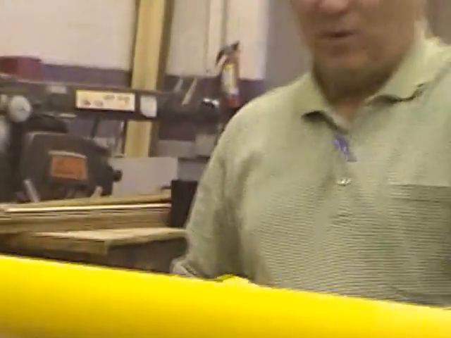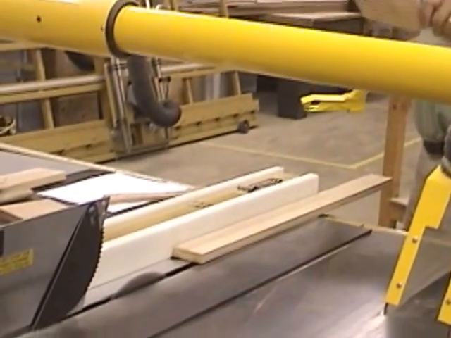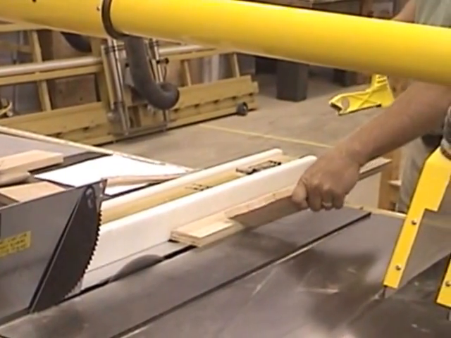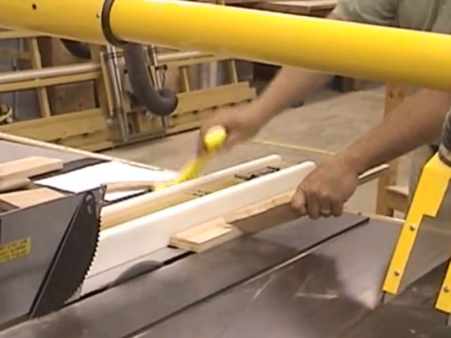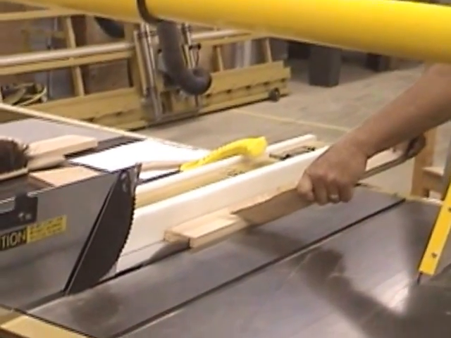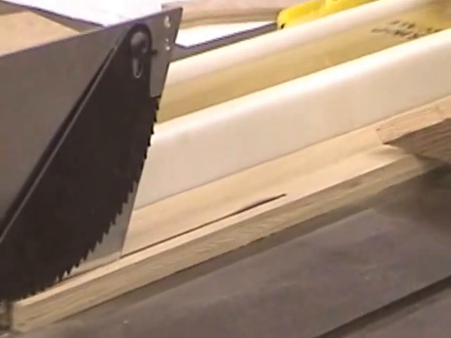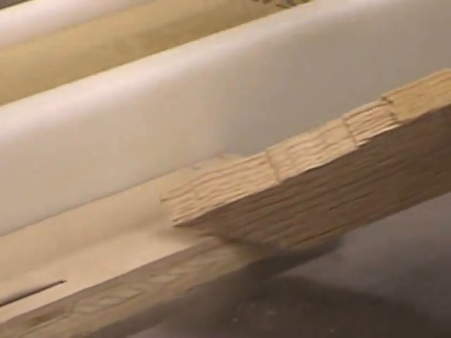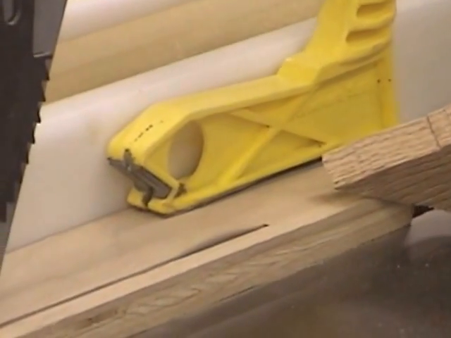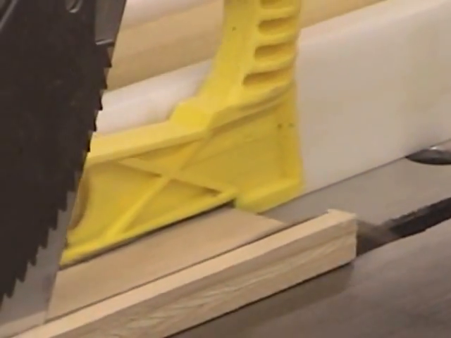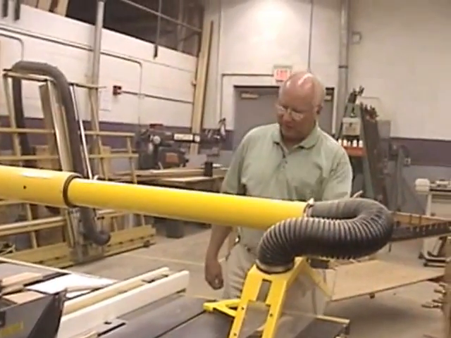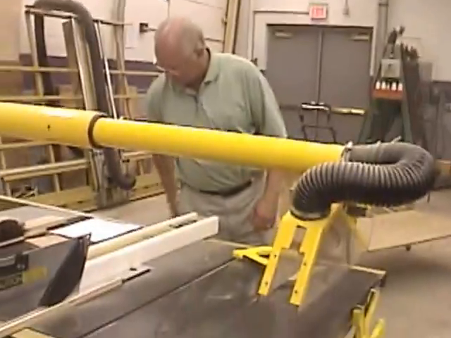Got my featherboard, got my push stick. I'm going to hold it down and to the right by holding the featherboard like so. I don't need this right away because I'm a long way from it. My left hand stays behind the blade. Once I get to the end, move your left hand, and we'll finish. Again, don't reach over the blade. Let a helper grab it and pull it out of the way.